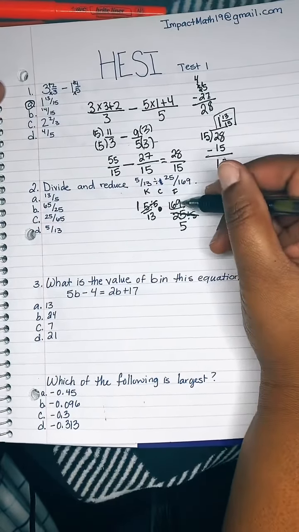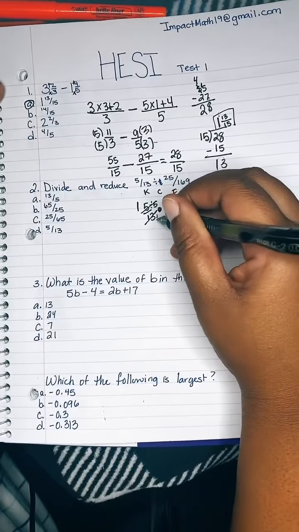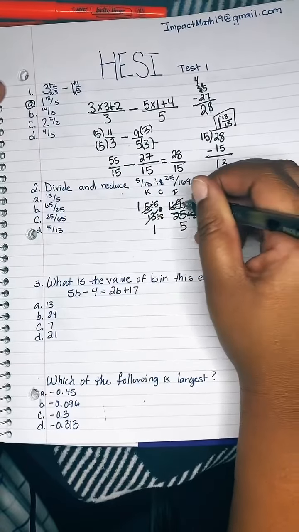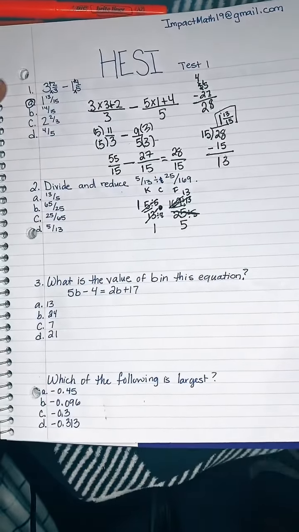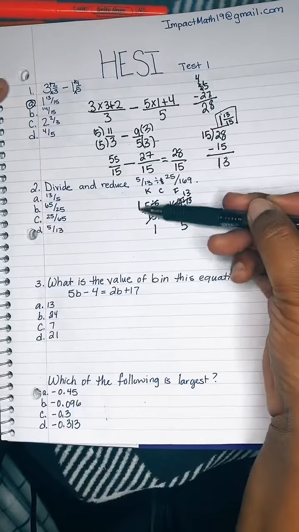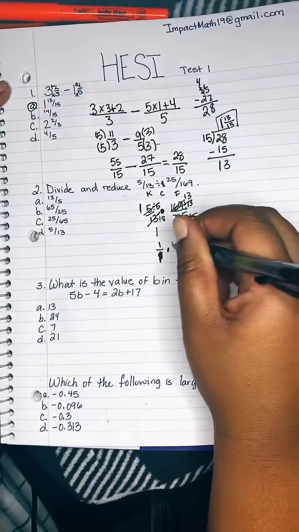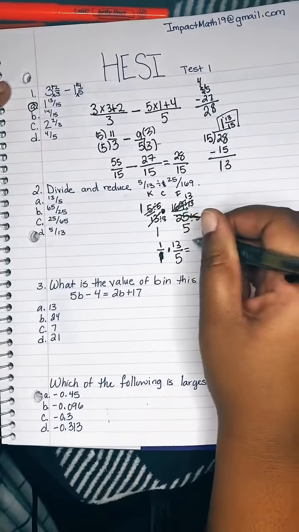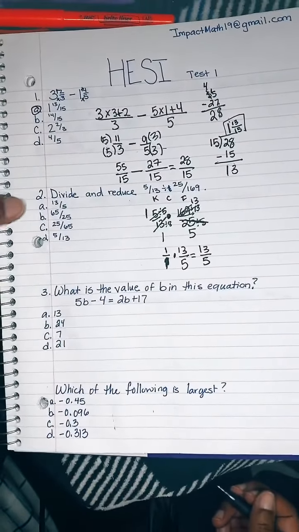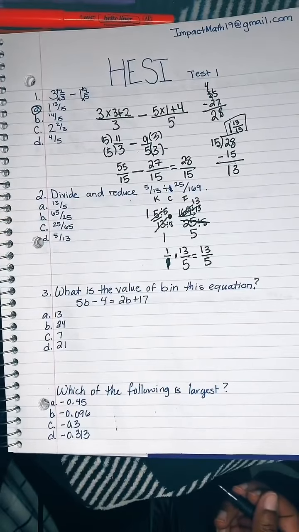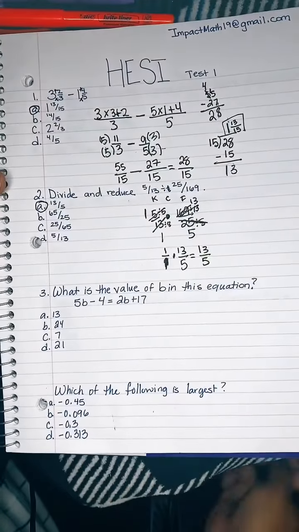This 169 is 13 times 13. So if you divide this by 13, it goes to a 1. And if you divide 169 by 13, it goes to 13. So what we're left with, we got 1 over 1. So I'm just going to rewrite it. We got 1 over 1 times 13 over 5, which is just 13 over 5. And so if you said your answer was 13 over 5, which is A, you were right on.